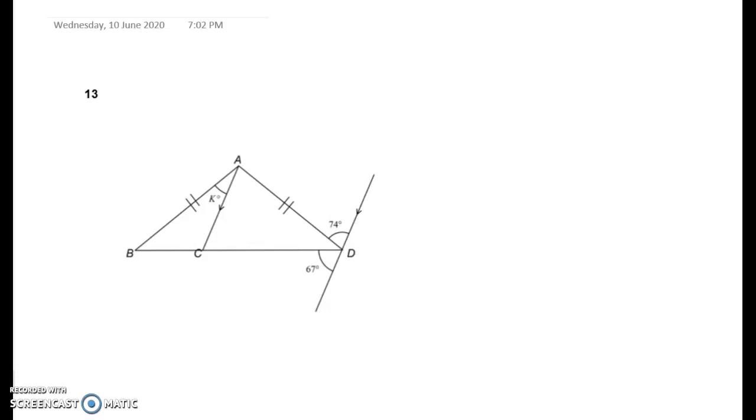This is question 13. This is the one where we've got lots of information that we have to pick out on the graph. The first thing to notice is I've got parallel lines. The second thing to notice is that I've also got an isosceles triangle. So you've got to figure out that those two things are going to help me solve this problem. Because at the moment, I have to find this angle over here, angle K, and I've only got one angle given to me. So let's just start, two angles, 67 and 74.